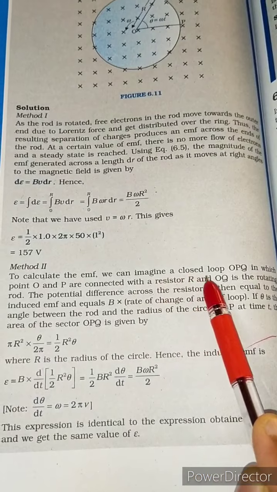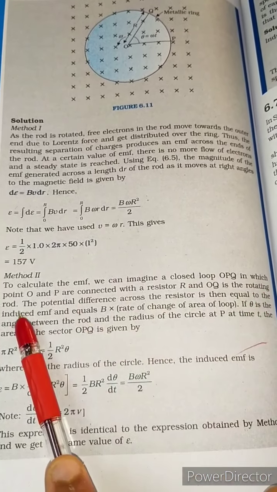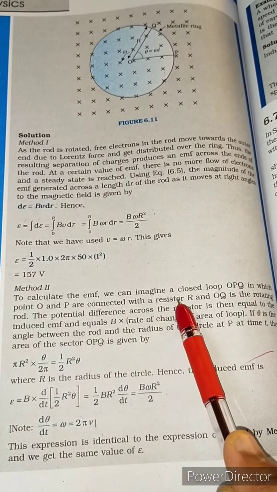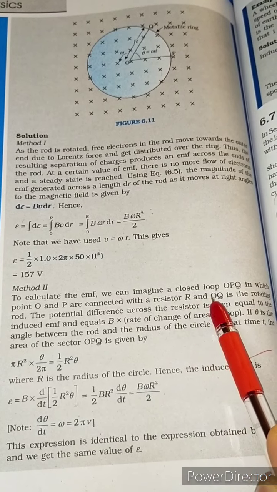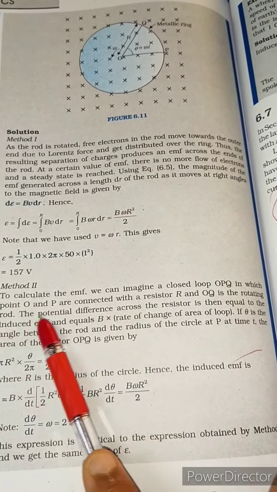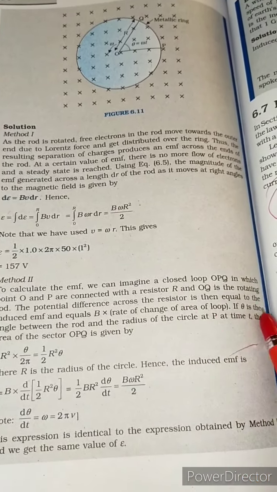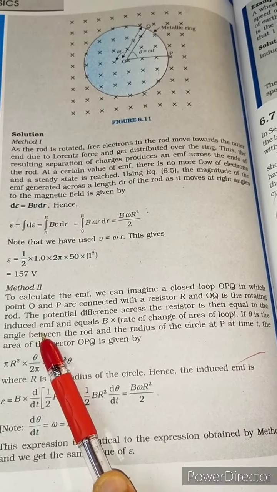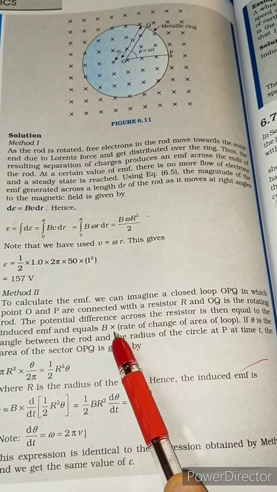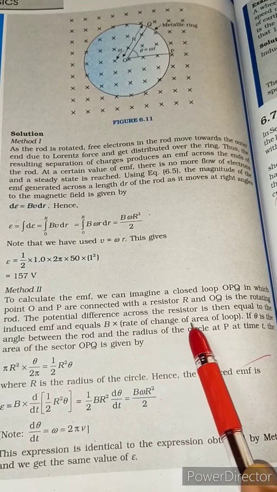And there's another method which you can try, that is to calculate EMF. We can imagine a closed loop OPQ in which points O and P are connected with a resistor R, and OQ is the rotating rod. The potential difference across the resistor is then equal to the induced EMF and equals B into the rate of change of area of the loop.